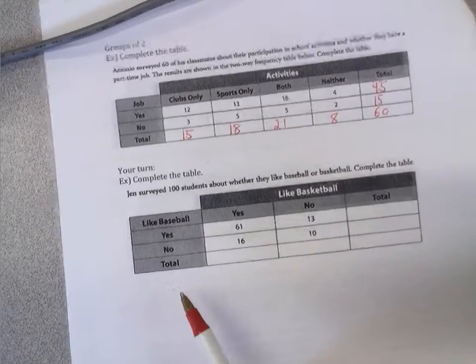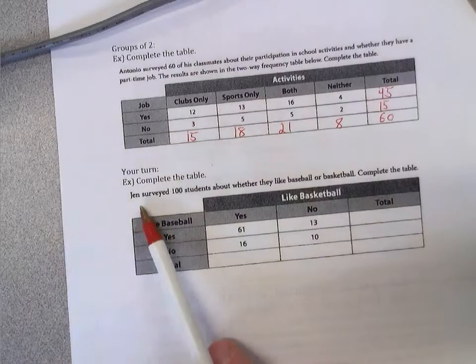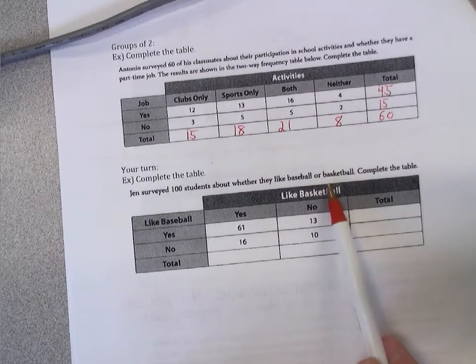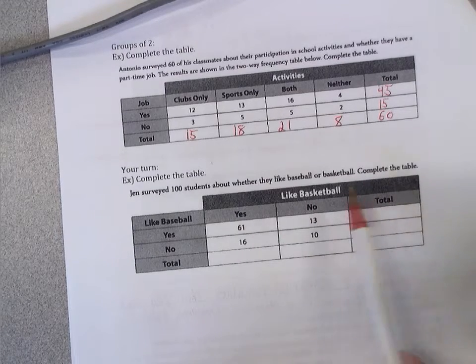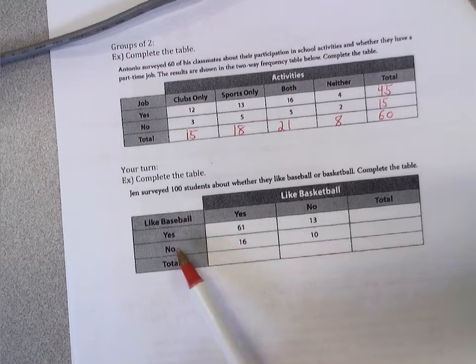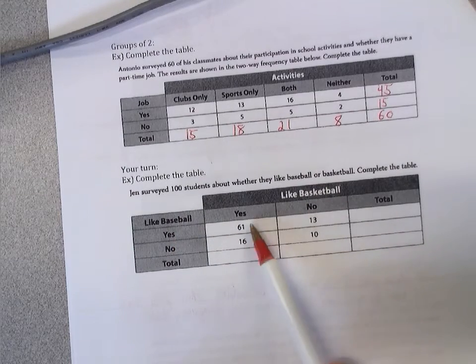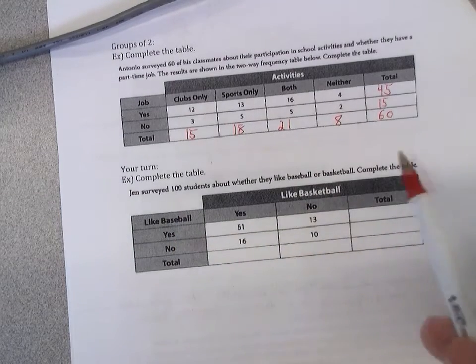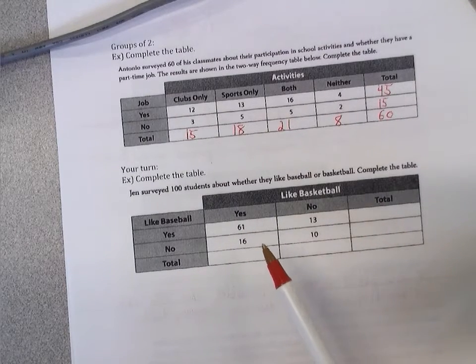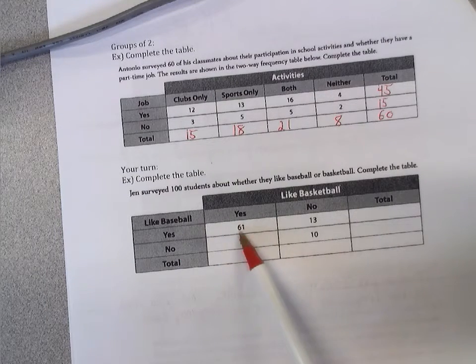Okay, so let's look at one more example. It says Jen surveyed 100 students about whether they liked baseball or basketball. Complete the table. So again, she just asked if they liked baseball, yes or no, and if they liked basketball, yes or no. So obviously there's going to be different combinations. Some might not like either. Some might like one or the other. Some might like both. For example, here, any of these yeses, these are students who liked baseball and basketball.